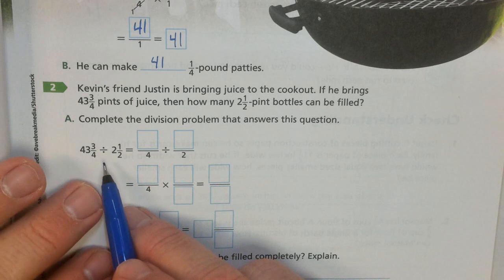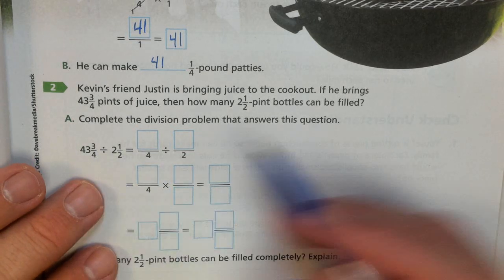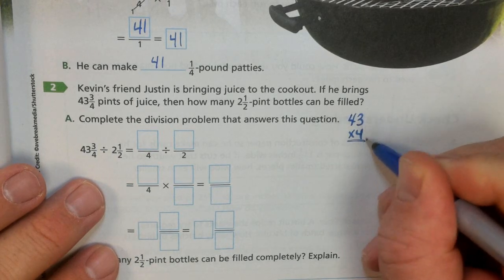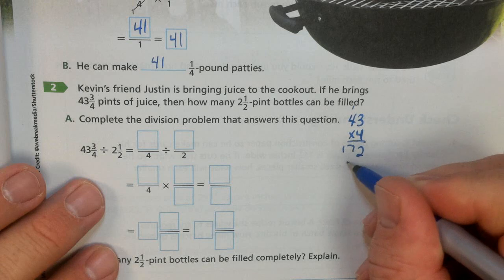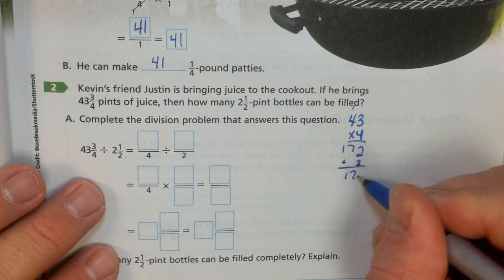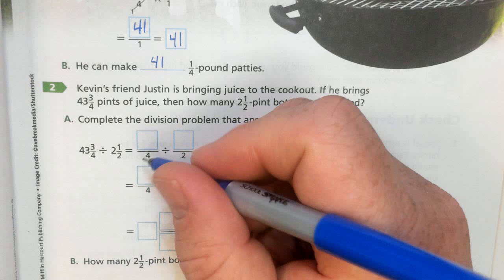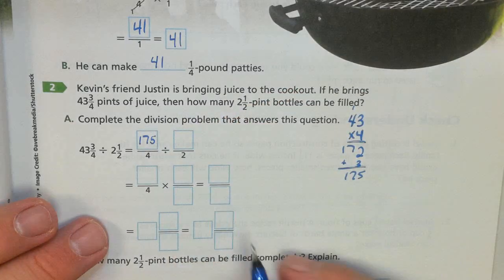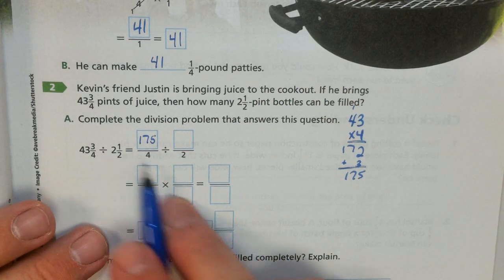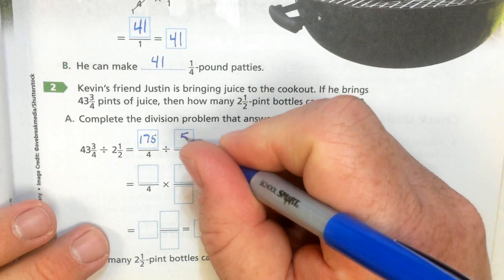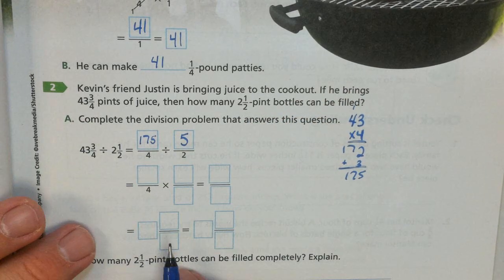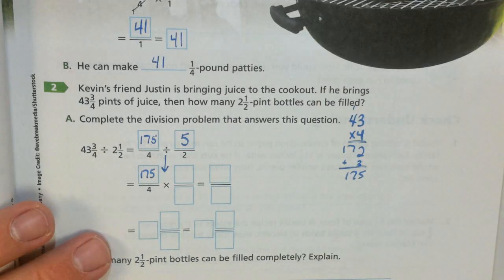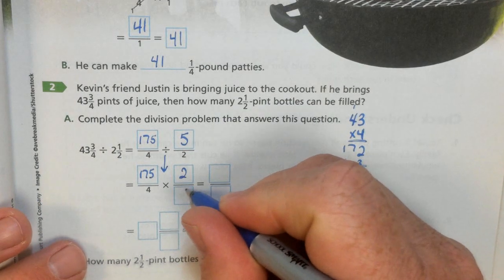All right, so we've got 43 3/4. So that means I'm just going to come off to the side here. 43 times 4 is 172 plus 3 more. Gives me 175 over 4. 175 over 4. And then 2.5 is 5 over 2. 2 times 2 is 4 plus 1 more. So now I'm going to have 175 fourths. Change my symbol to multiplication, and that'll give me 2 fifths.